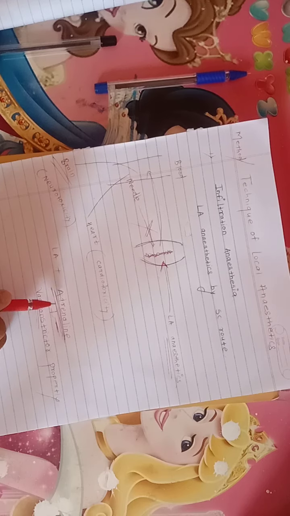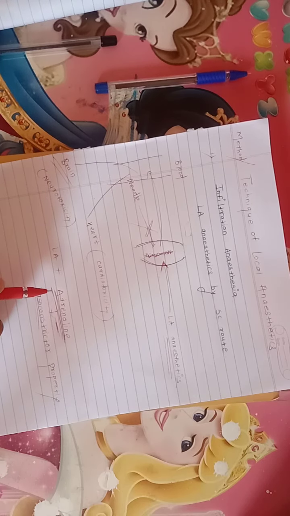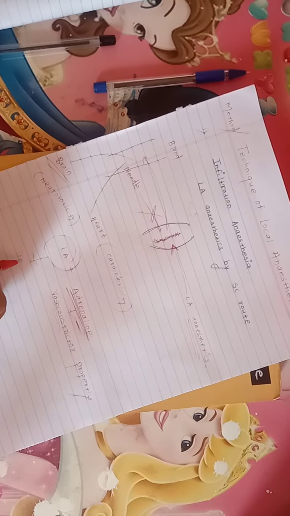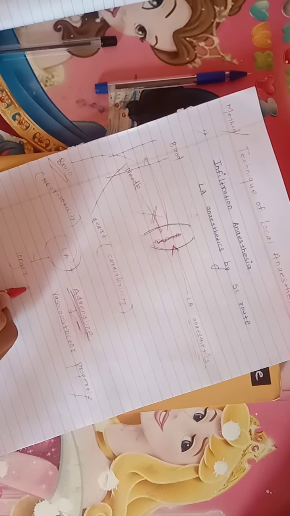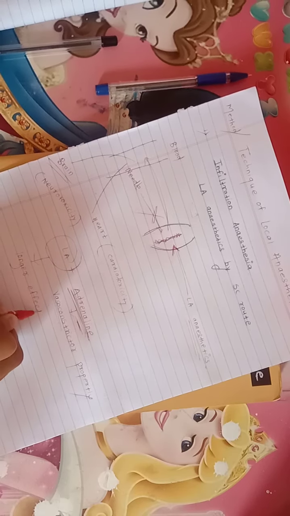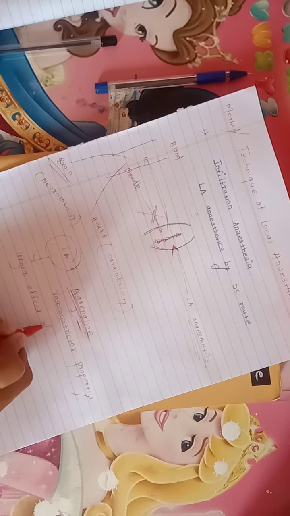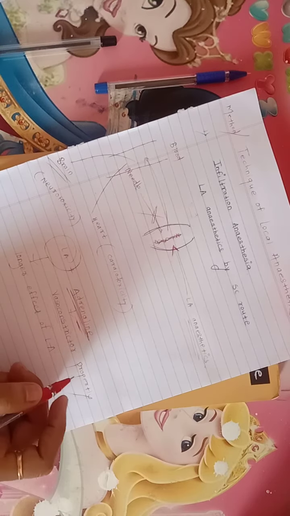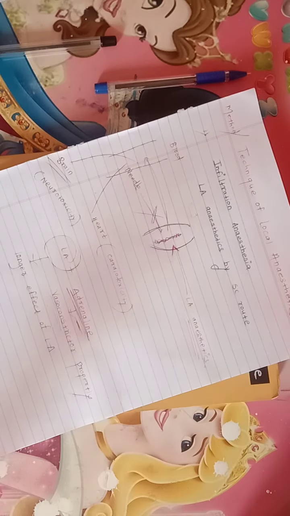So along with local anesthetic we give adrenaline to show a longer effect of the local anesthetic. Understood? Okay, then the second type of anesthesia is topical anesthesia, and we also call it surface anesthesia.